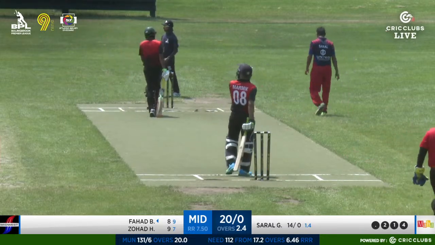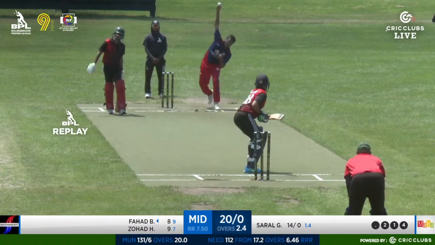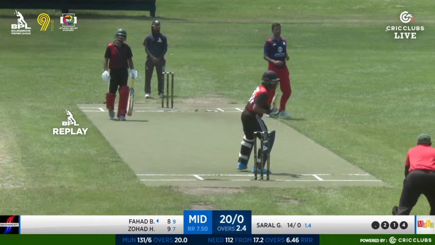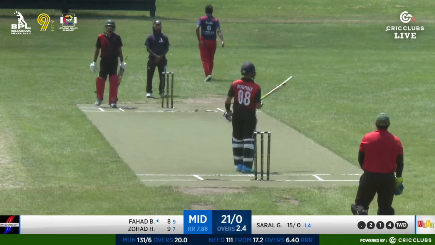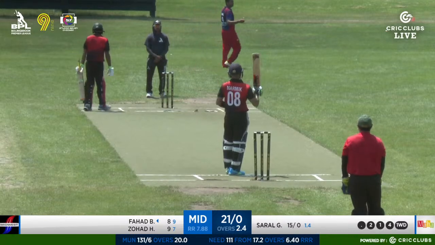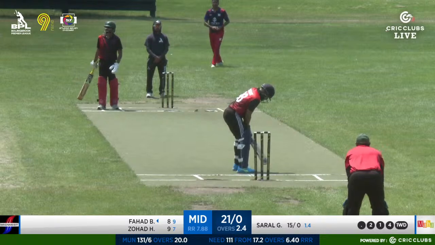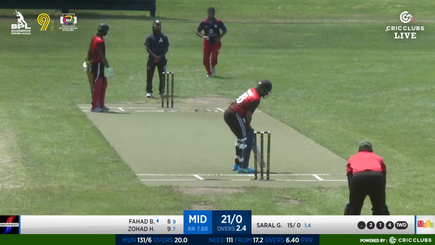Wide delivery outside off stump, and yes, called wide by umpire Lakmal. There's the replay of the wide delivery. He was coming from wide of the crease. Ball stayed wide. Was called wide. And United Maharishi cannot afford to give up too many extras.